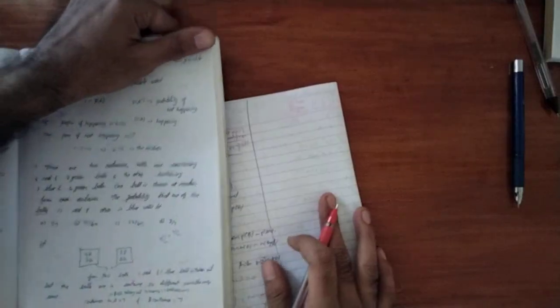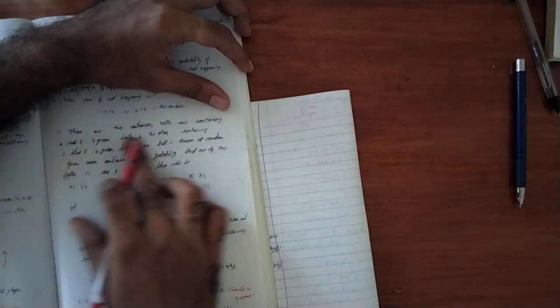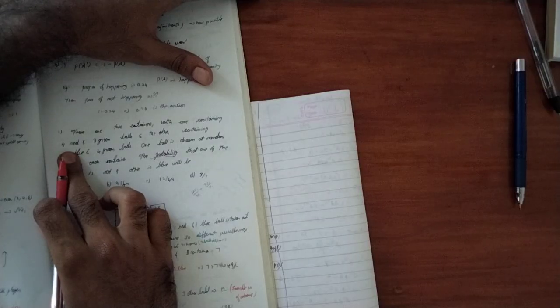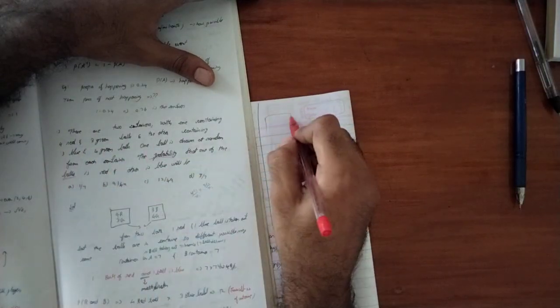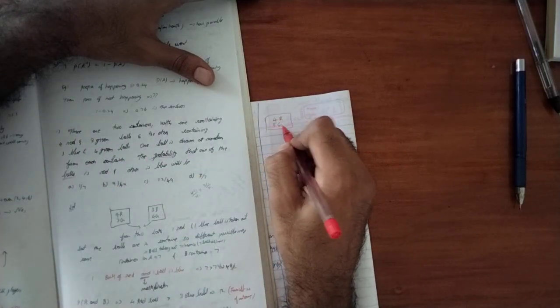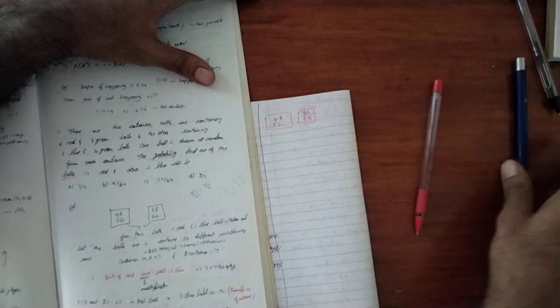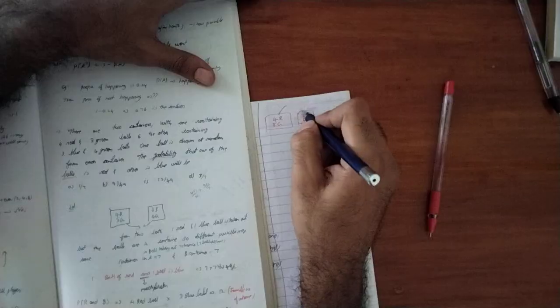Now let us see the problem. There are two containers: one with 4 red and 3 green, the other with 3 blue and 4 green. From each we take one ball.